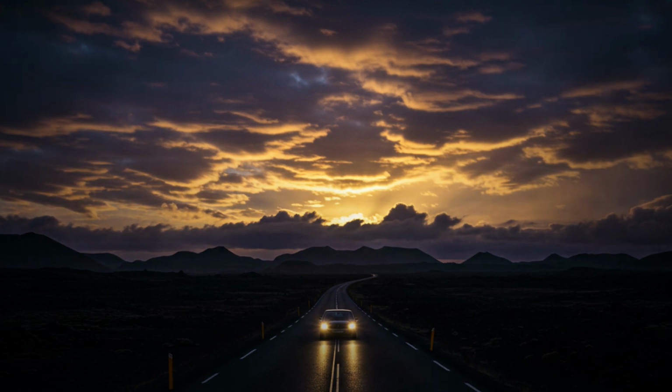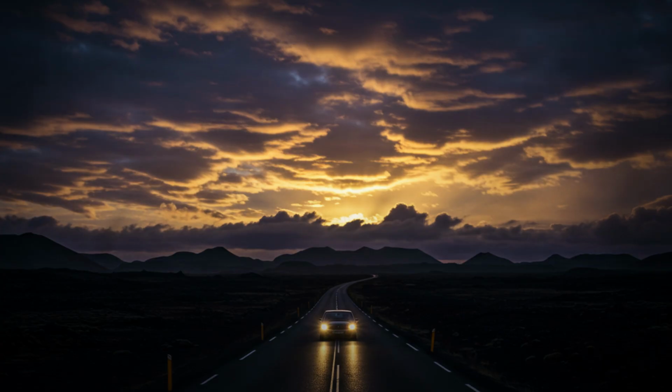The clouds are made primarily of sulfuric acid droplets, formed from volcanic sulfur dioxide and water vapor, under intense solar radiation.